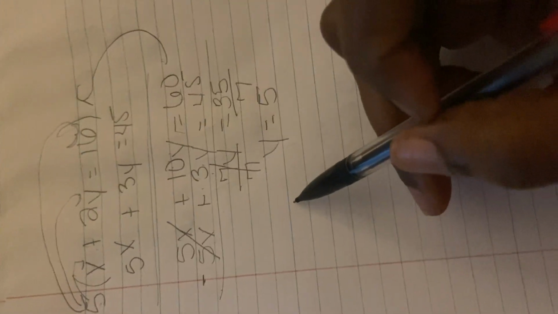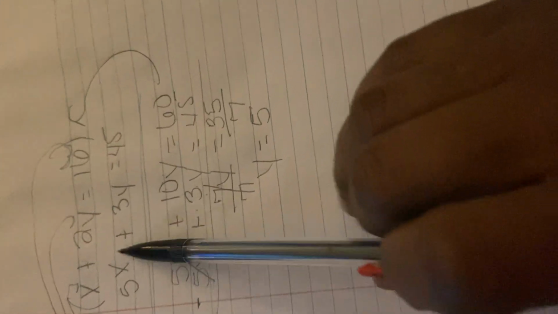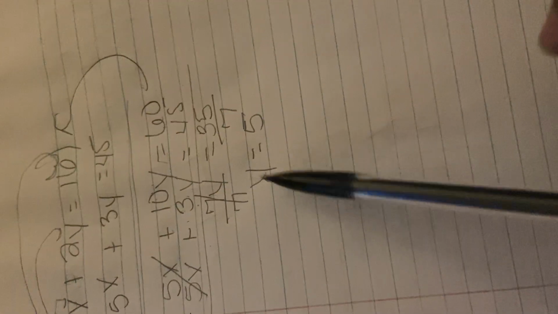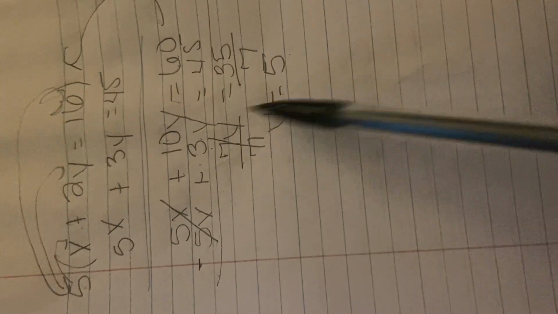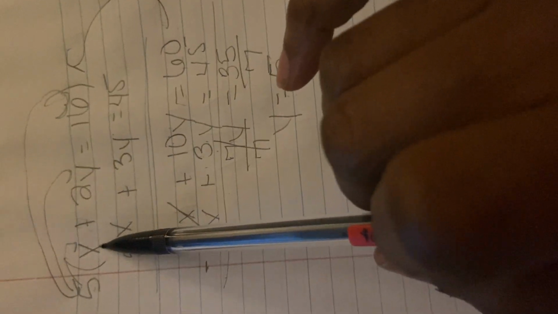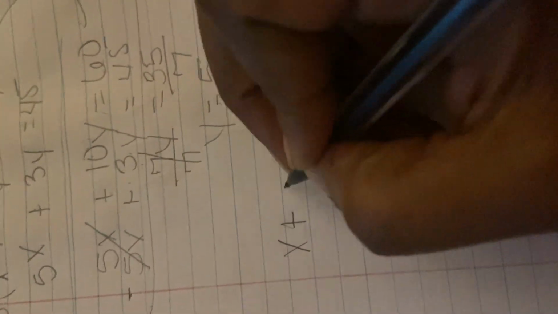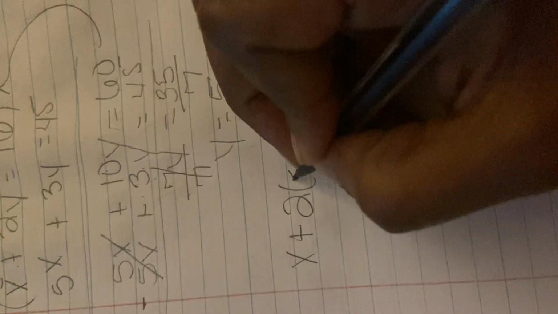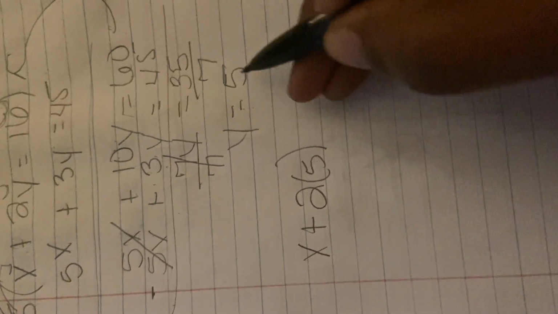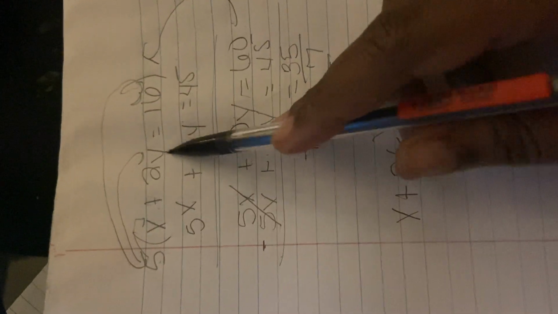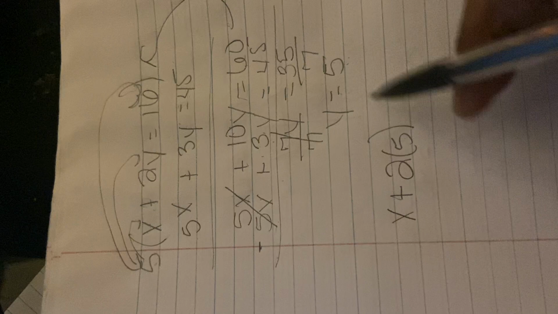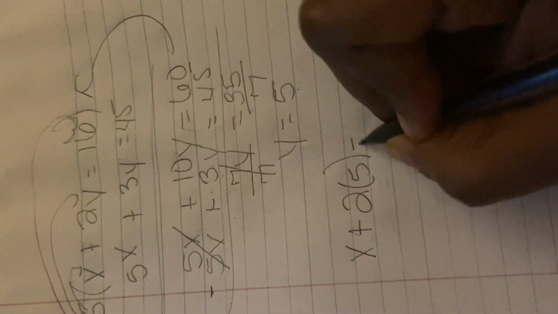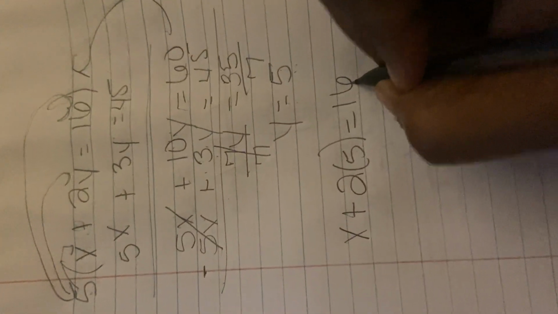And how to get x is you can plug y into any problem. So we're going to plug y into the first one, which is x plus 2y equals 16. So we're going to do x plus 2 times 5, which is our y from here. We just plug this in for y, equals 16.